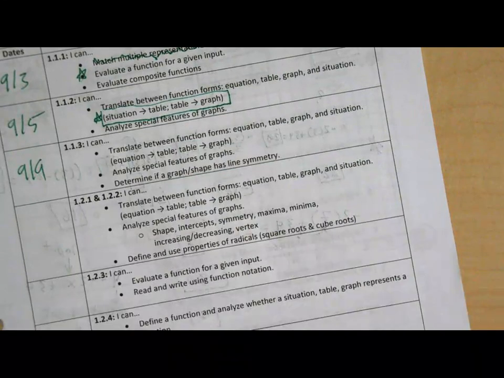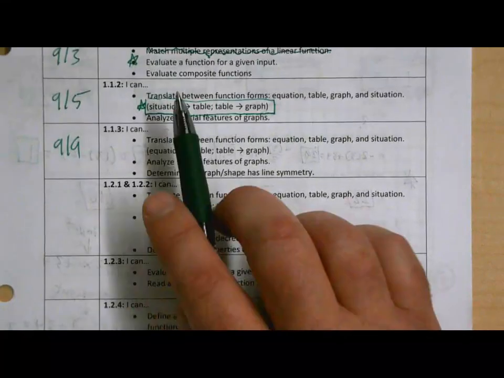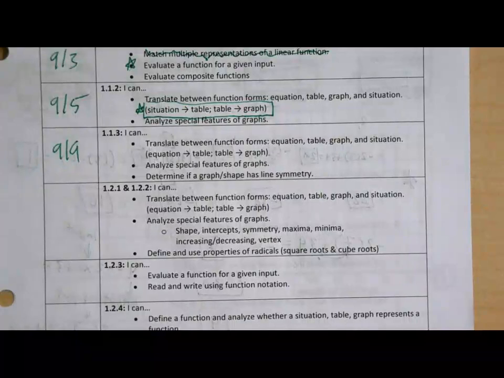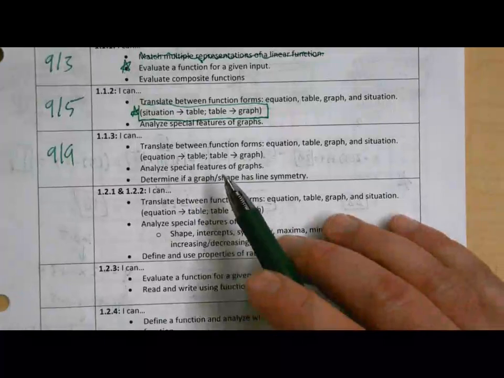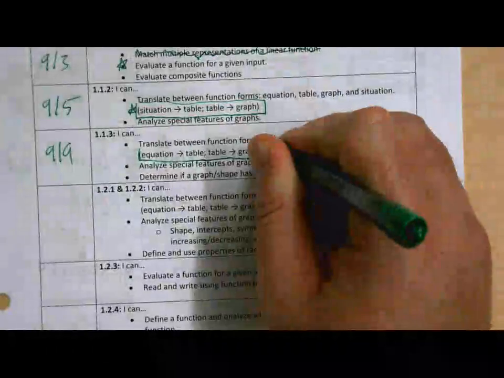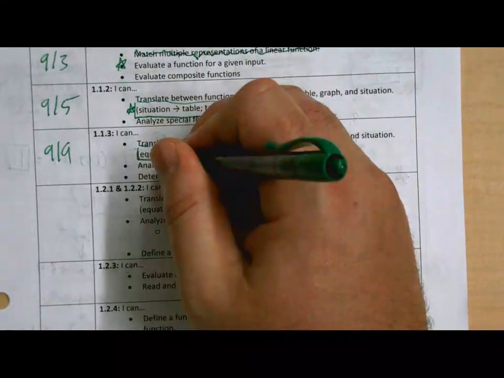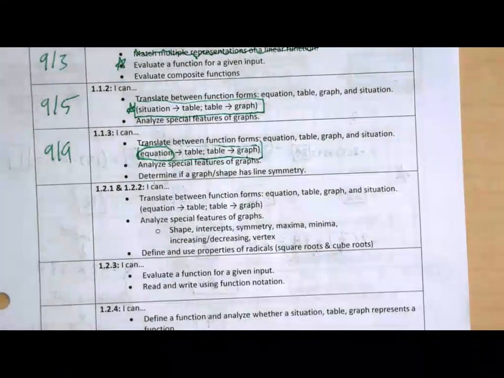So, what we did on Thursday was we were turning a situation into a table and a table into a graph. What we're going to focus on today is translating from an equation to a table and then that table into a graph. So very similar to what we did on Thursday. The key difference is we're going to start with an equation this time around.